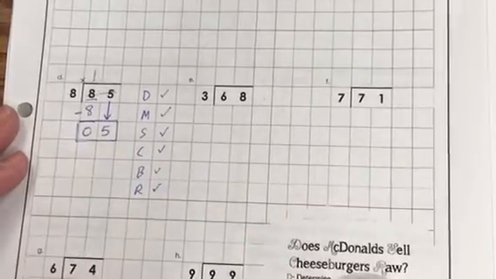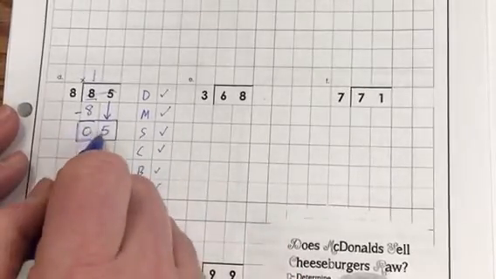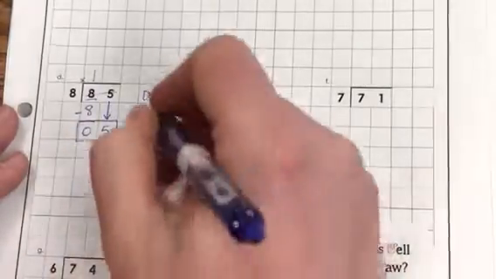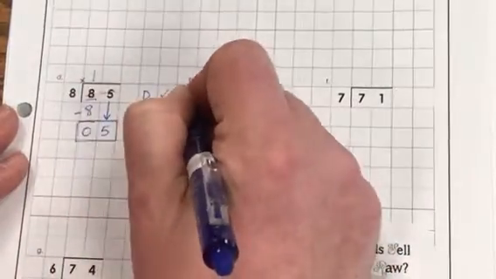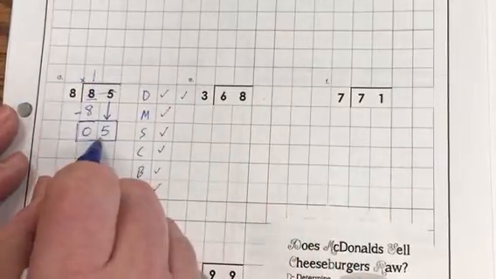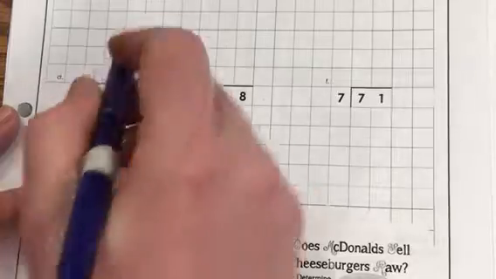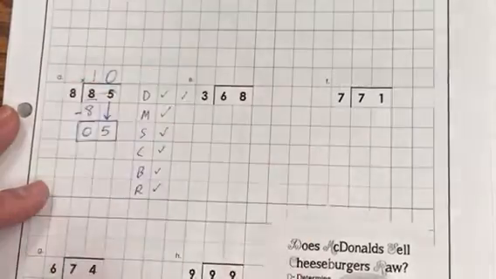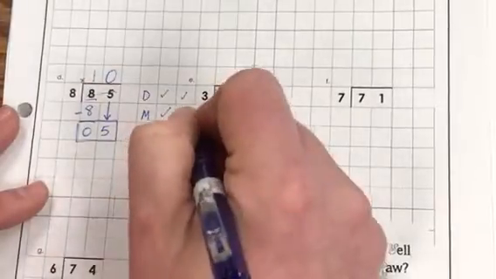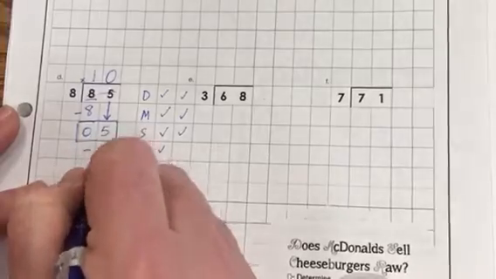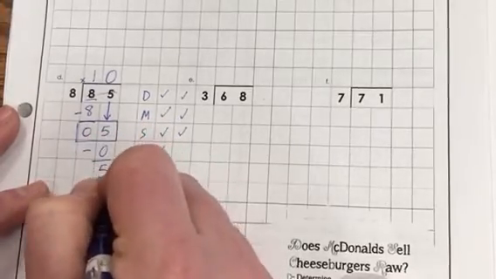And now repeat or remainder. We know that we're repeating this process because there's still a spot left in the quotient. So going back up to determine. Determine 8 times what gets me close to 5 without going over? So 8 times 1 is 8, so that goes over, so it has to be 8 times 0. Multiply, 8 times 0 is 0. Subtract, 5 minus 0 is 5.